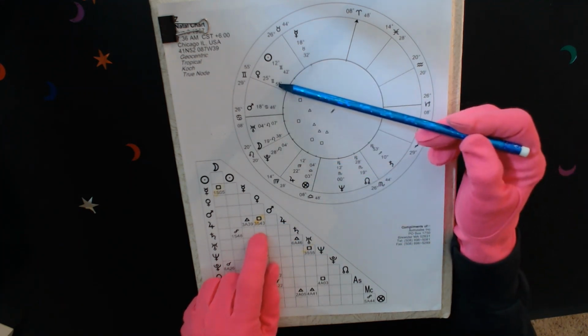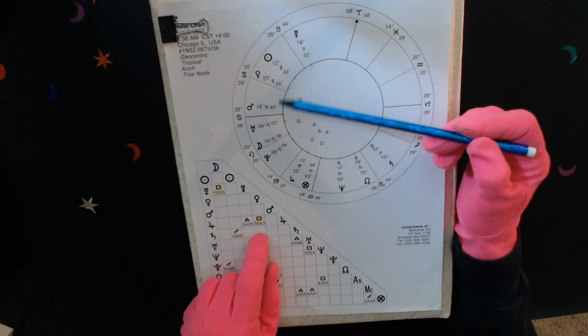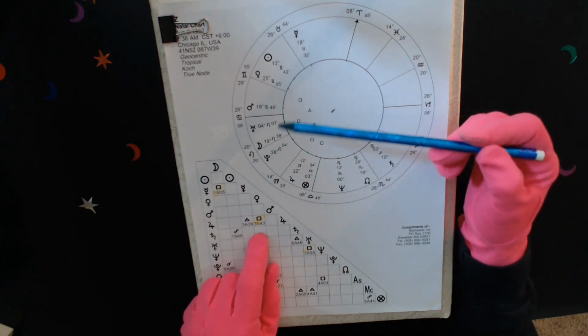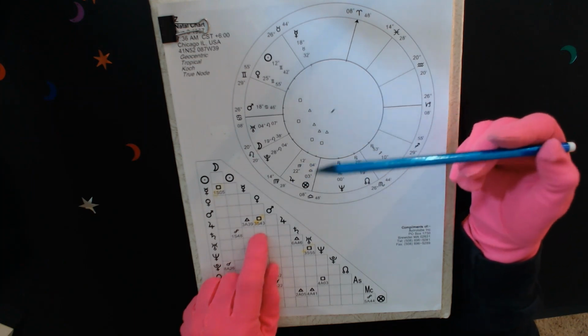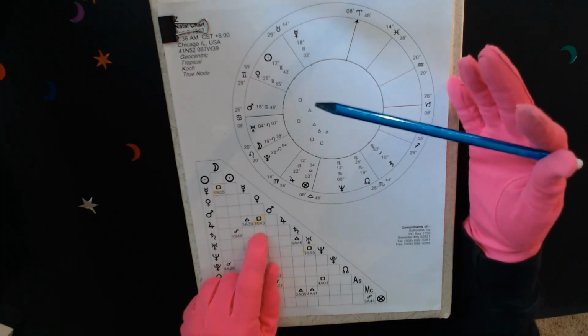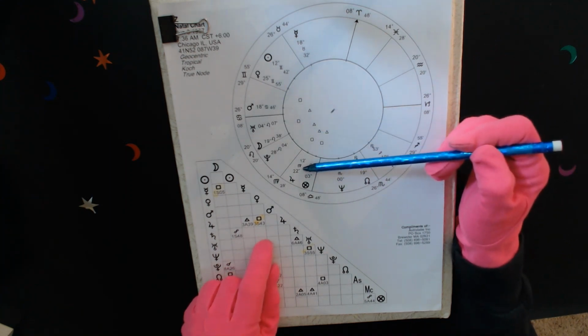Now, typically with Venus, it doesn't really matter what the transit or the aspect is. It's going to probably be pretty good for you. It usually brings in pleasant things, smooth sailing, money, things like that. Can't really argue with that for being good. And Jupiter is kind of the same way.